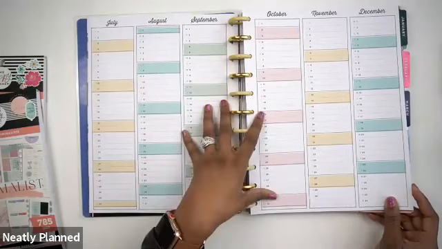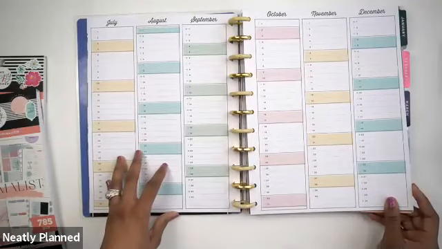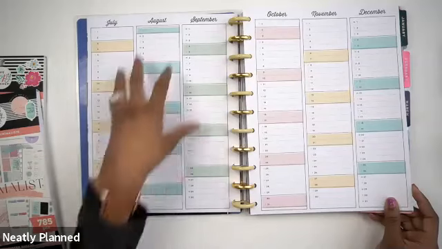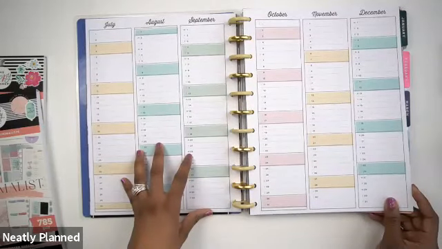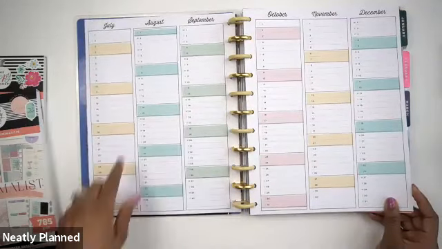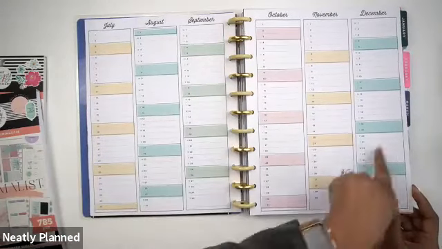For me, I like to track birthdays here or anniversaries. I also feel like you could use this great if you want to track maybe just your daily spending in these areas, you could do that as well.